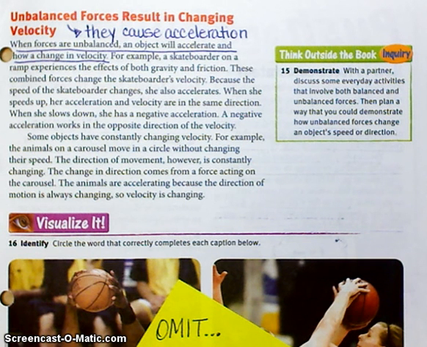All right, I'm now looking at page 193 where it says unbalanced forces result in changing velocity. And I made a little note. Unbalanced forces cause acceleration. When forces are unbalanced, an object will accelerate and show a change in velocity. Okay? Unbalanced forces are what cause acceleration. Okay, and objects are going to accelerate in the direction of the net force. So if the net force acts to the left, then the object will accelerate to the left. I didn't say it moves to the left, but it accelerates to the left.